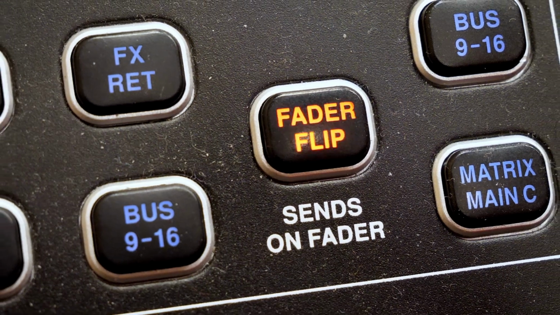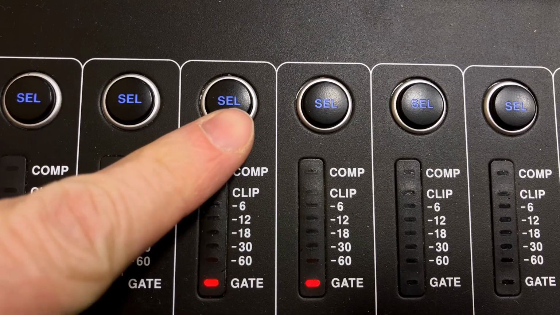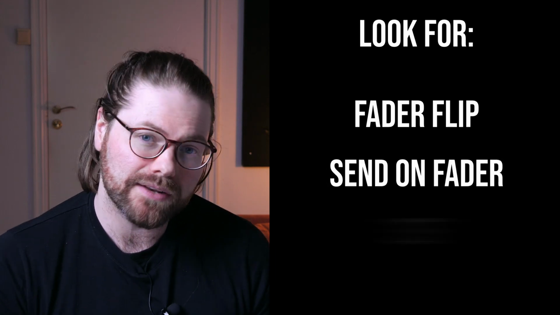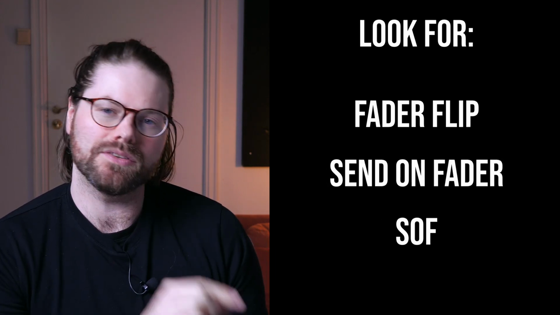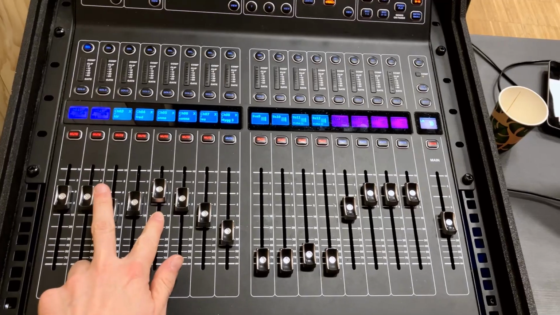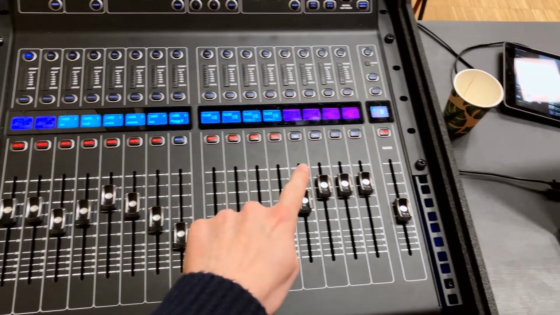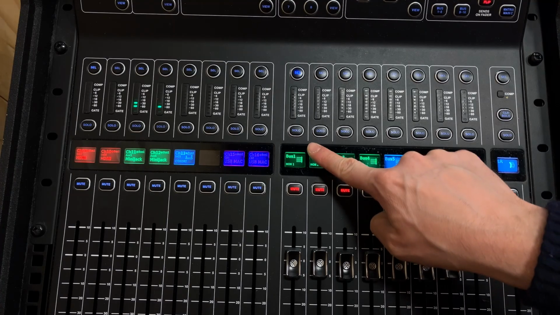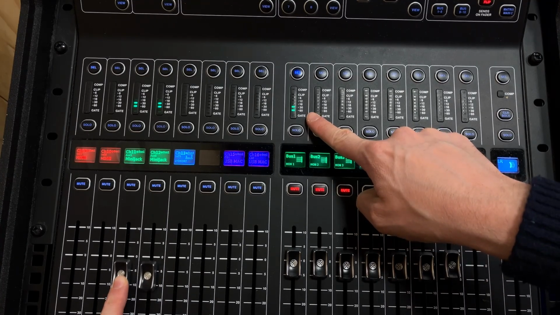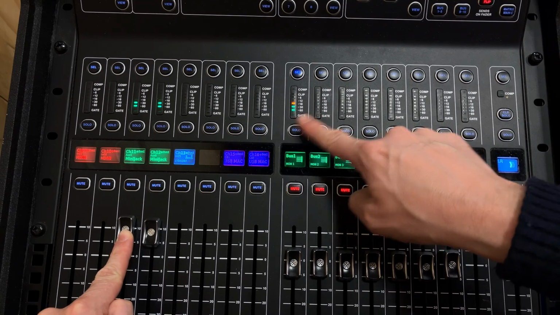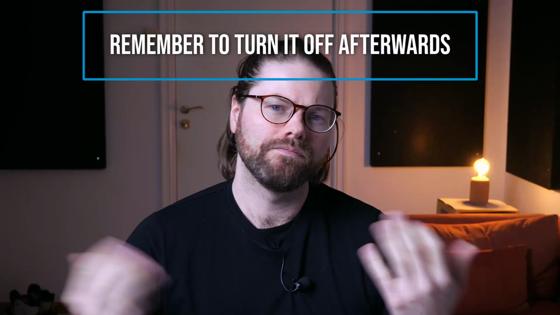The second way, sends on fader or fader flip mode, works kind of the opposite. You pick the bus that you want to send audio to, and then you'll find a button somewhere that says fader flip or sends on fader, or you might just press the bus send button twice. And what happens is that all those faders that you were previously using to mix to your master bus reset, and you are now mixing to that auxiliary bus, that additional bus, that monitor bus. And then you just push the fader up for vocal 1, for example, and that's you sending vocal 1 to monitor 1 if you had selected monitor 1. Now, you don't find this on analog mixers, so this is digital only.